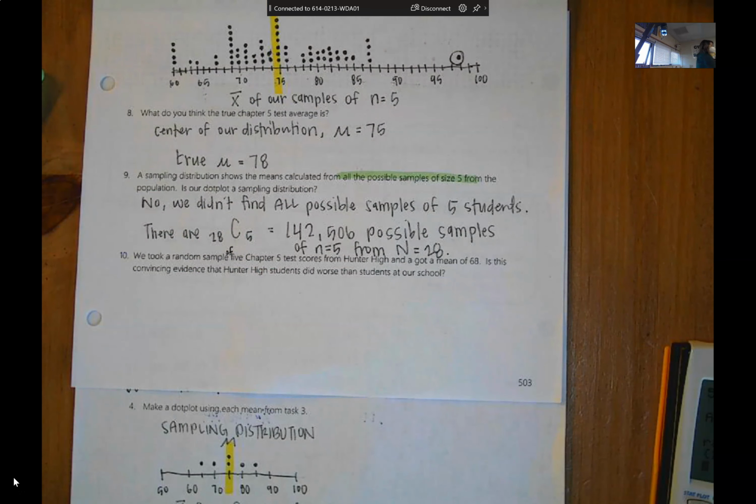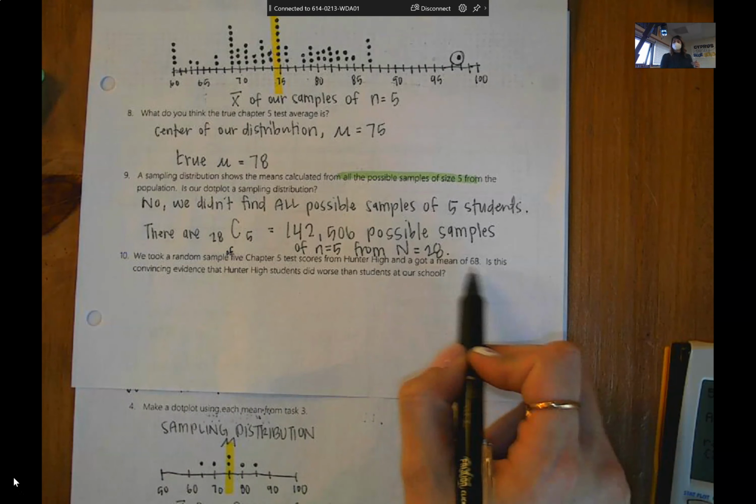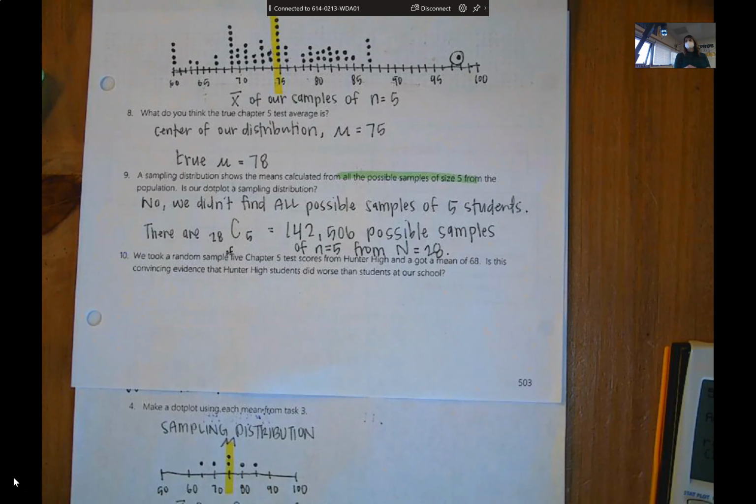So we got an average of 78. We take the same test from Hunter. We find 5 of their students. We find their average, and they get 68. Is that sample average enough to serve as convincing evidence that they did worse than we did?